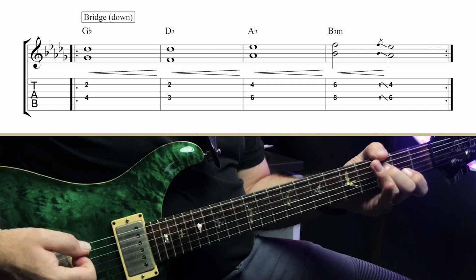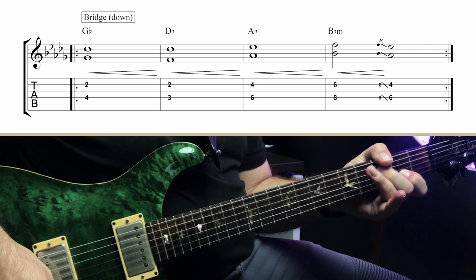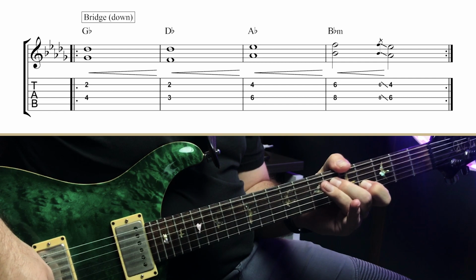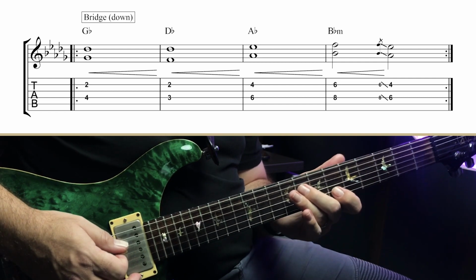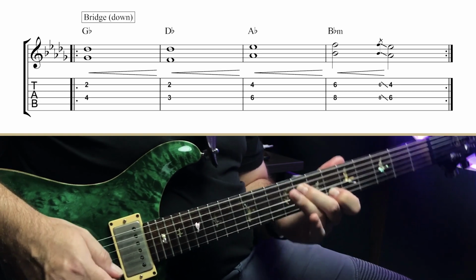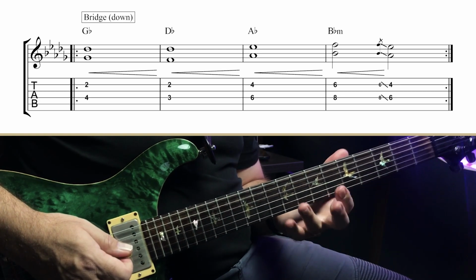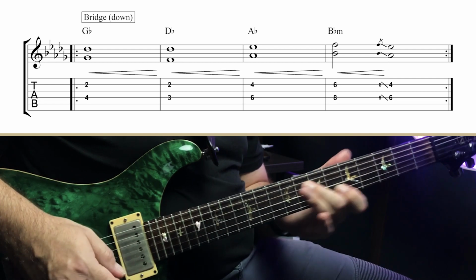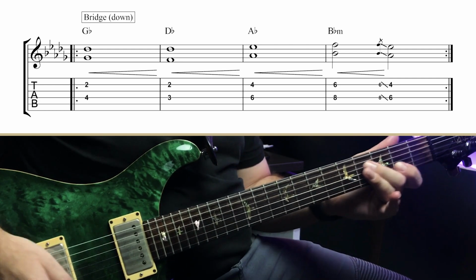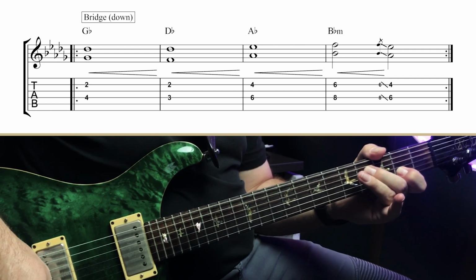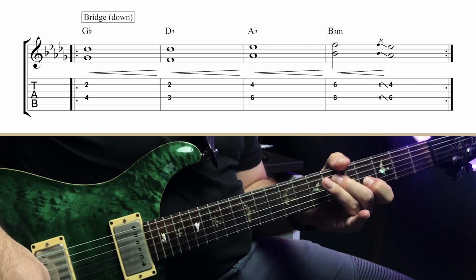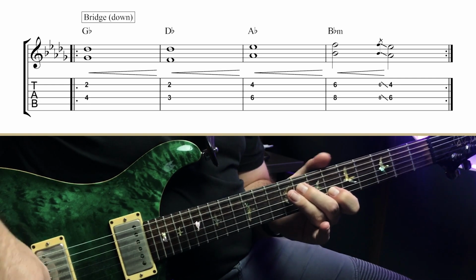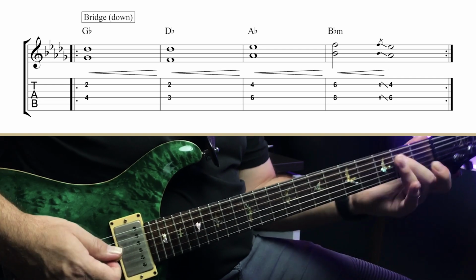G flat, D flat, A flat, B flat, and then I just do a little, like a little bend on the strings. And I just do that again. G flat, B flat, A flat, B flat. All right. That's how we start the down bridge.